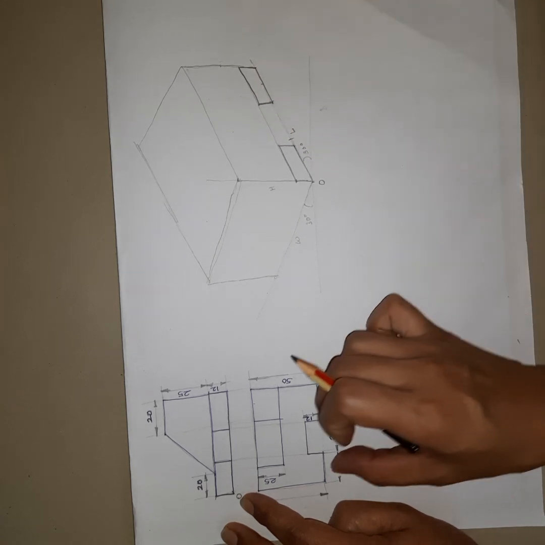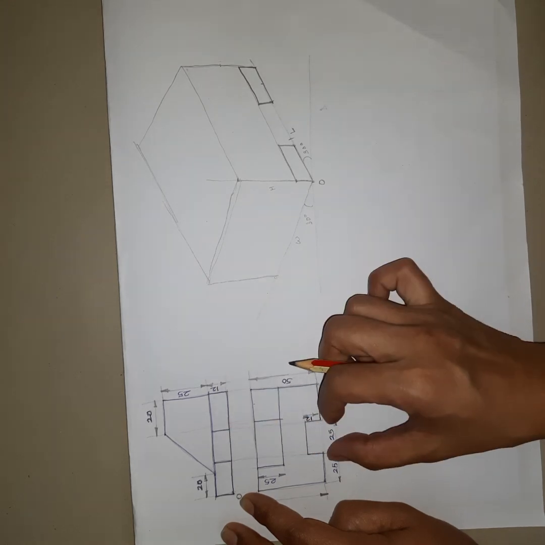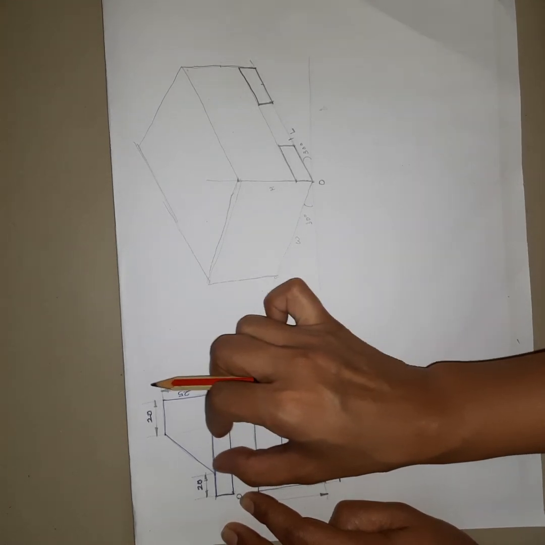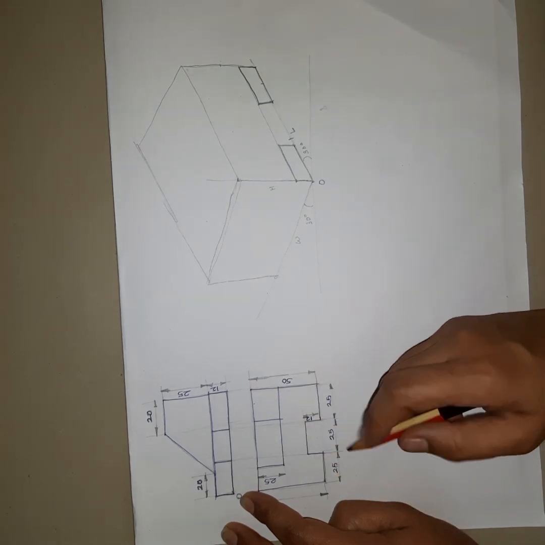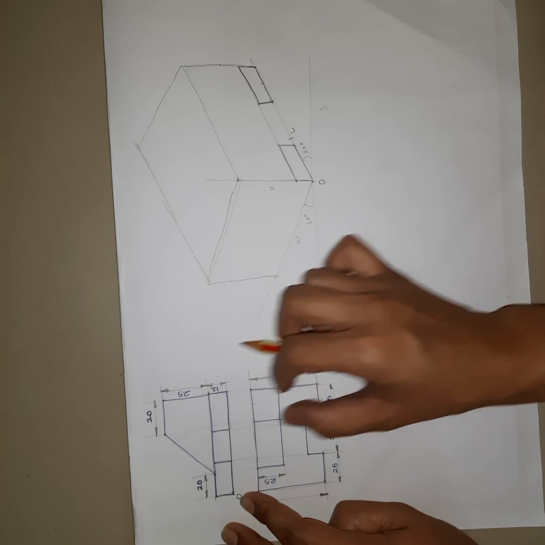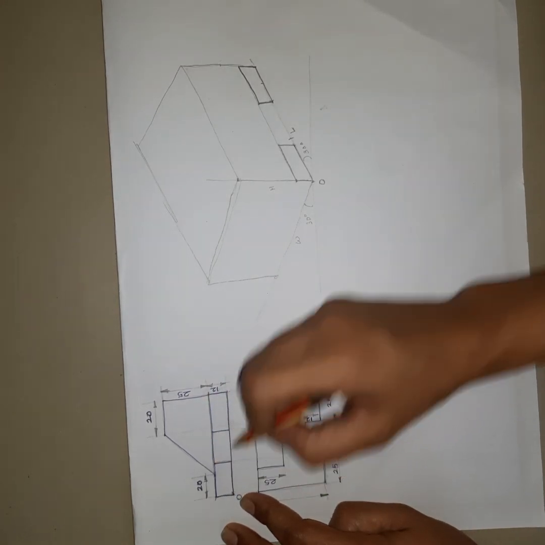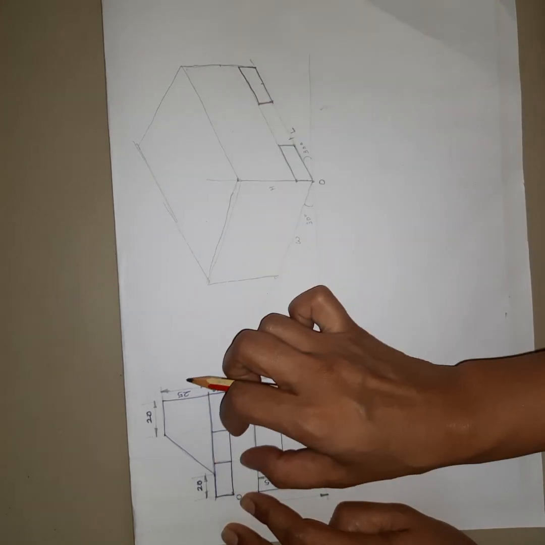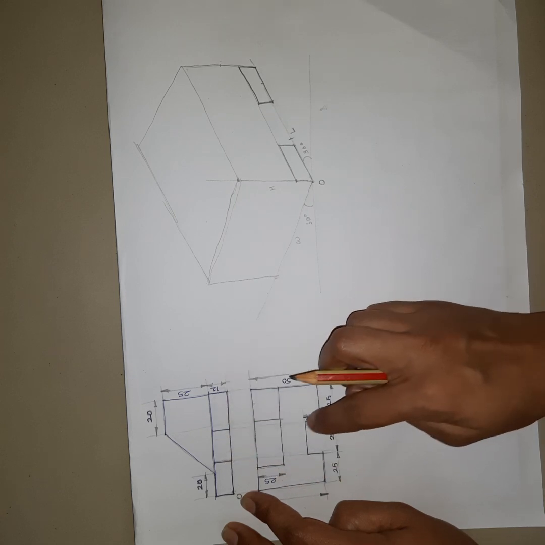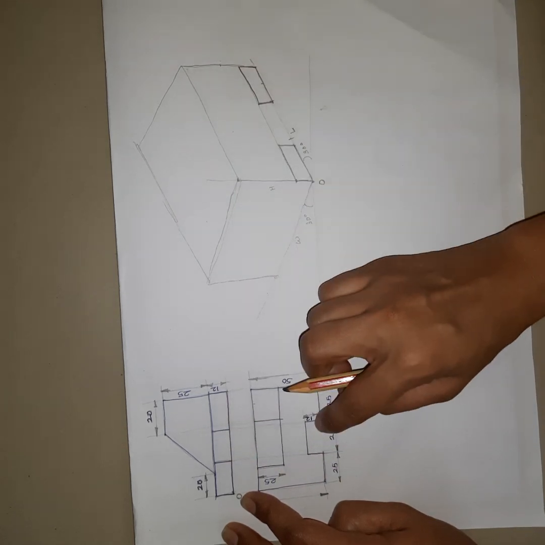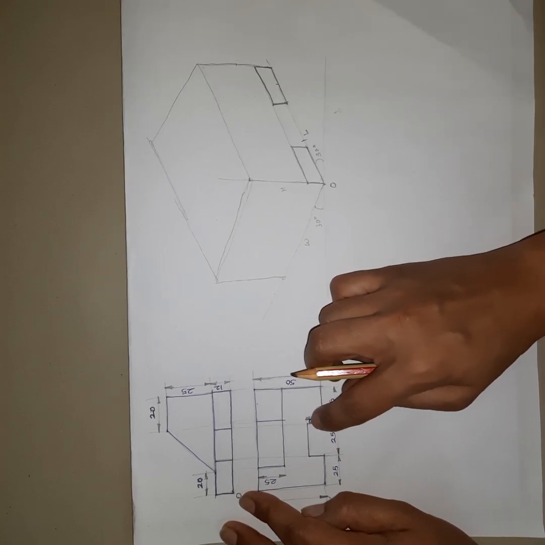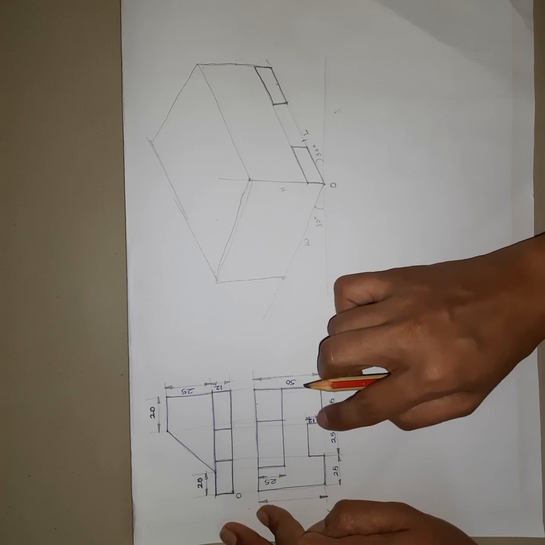Now for the middle portion, here there is a slot. For the two sides we'll draw these two rectangular shapes, but the middle has a slot. So from here you have to draw this slot, which is visible in the top view, and whose width is 12 mm.